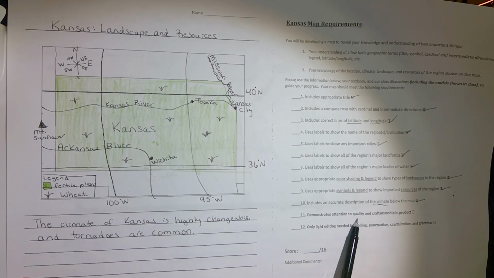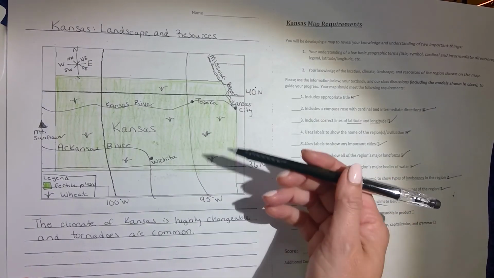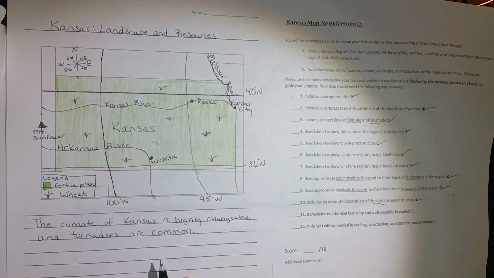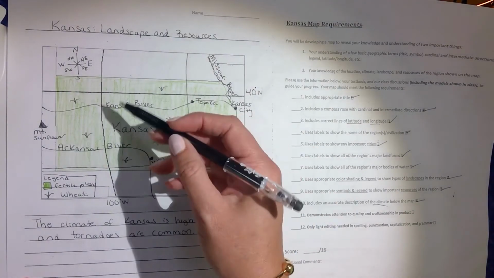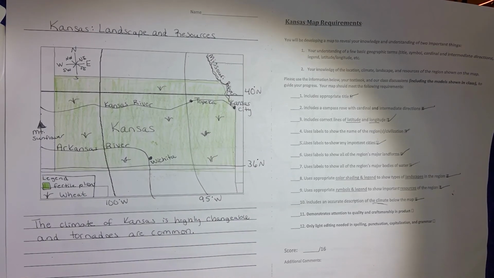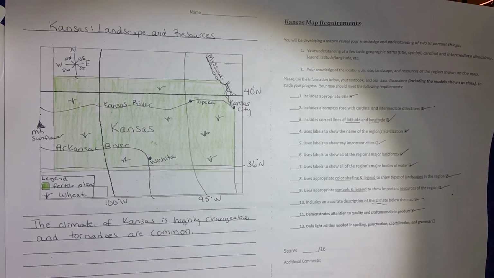So did you demonstrate attention to quality and craftsmanship? Did you write neatly? No, I did write with an erasable pen. Typically, you would write with a pencil. I didn't use like a green highlighter to color in. That would look kind of messy. I can see the labels through my coloring. I used the best handwriting that I had. So I would say self-check, yes. I'm good with step 11.